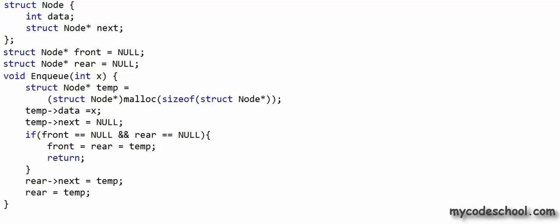While writing all of this, I'm assuming that you already know how to implement a linked list. If you want to refresh your concepts, you can check earlier lessons in this series, or you can check the description of this video for a link to the lesson on linked list implementation in C or C++. This code will be further clear if I show things moving in a simulation.